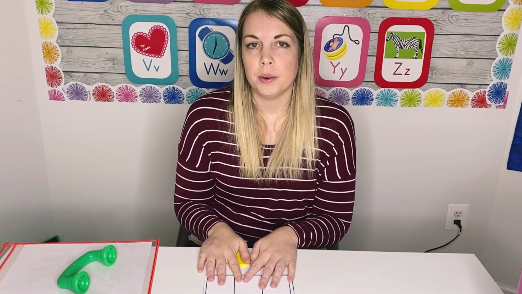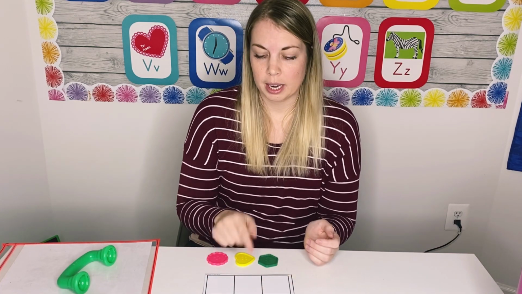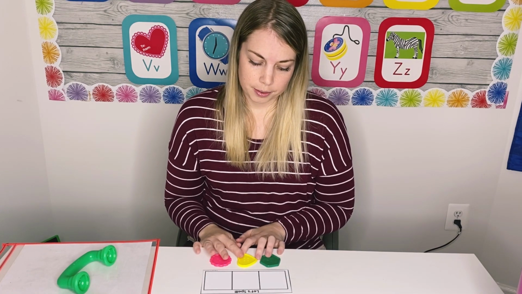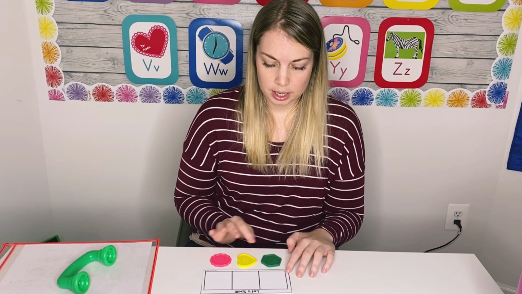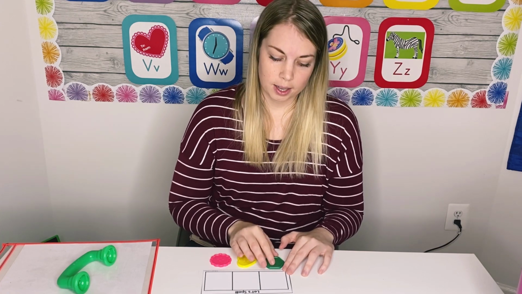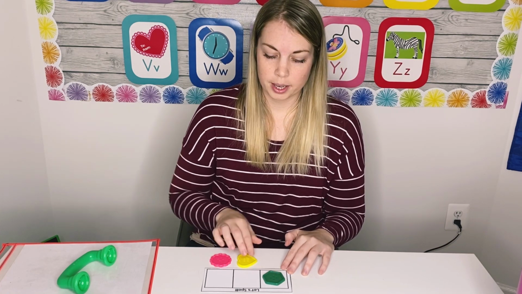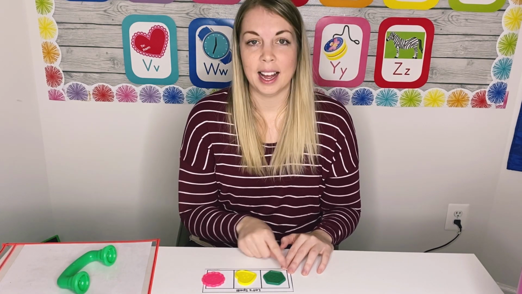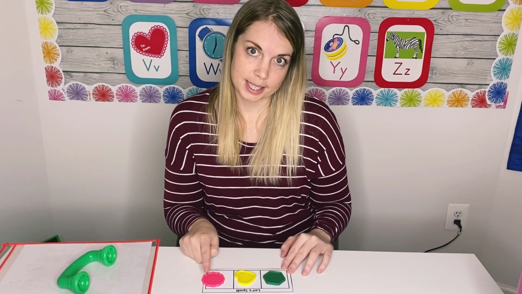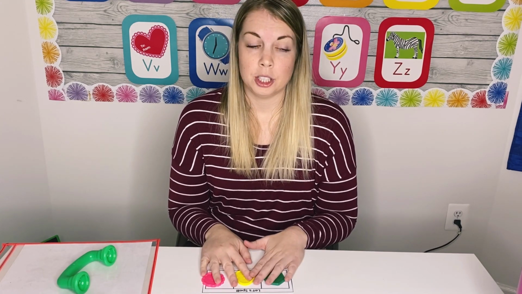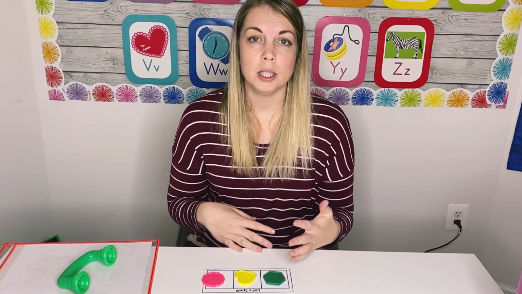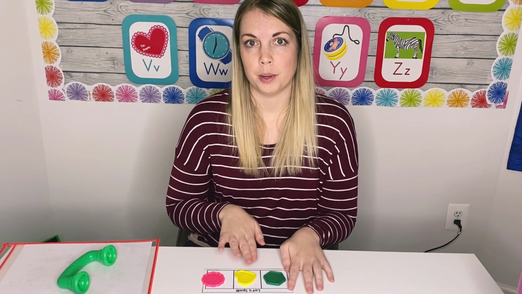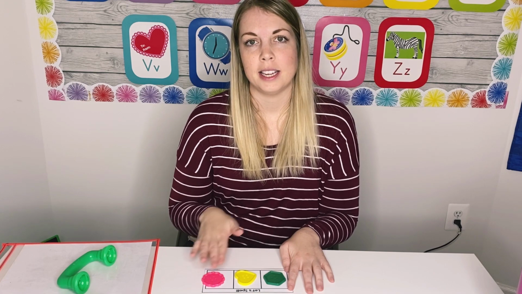But what they're going to do is they're going to practice saying the sounds and moving them into each sound box. So for example, if the word was hat, they would put the first one in, h, a, t, hat, and then they would blend it together. So I would just do that with a couple different words. Make sure that you're showing them how to move the counters and say each sound.